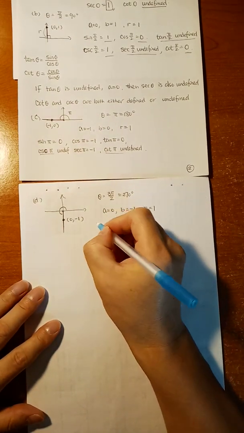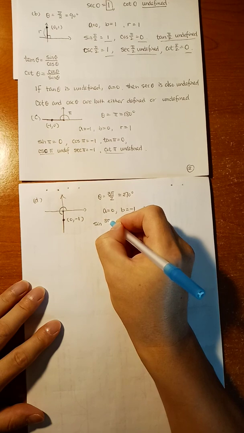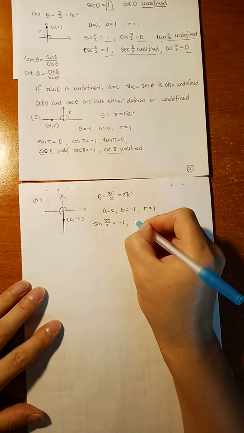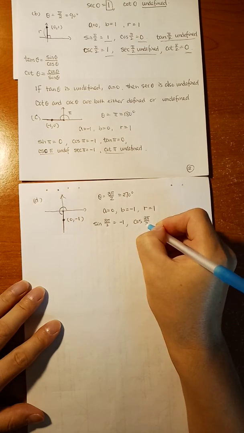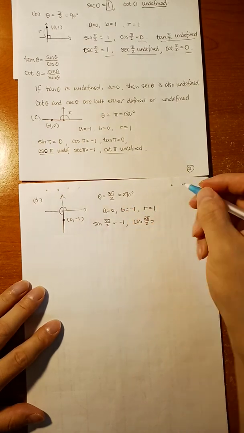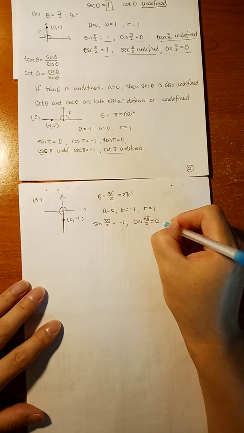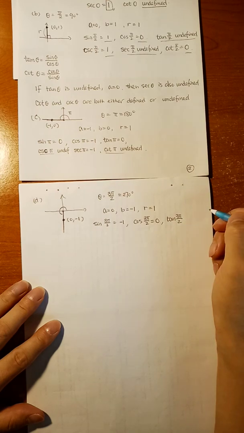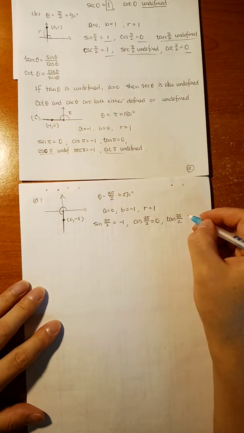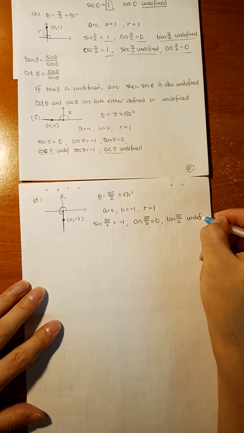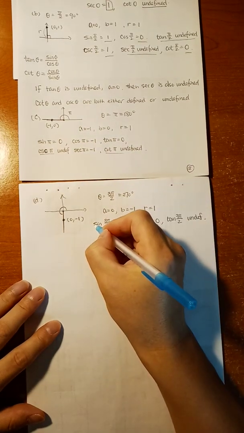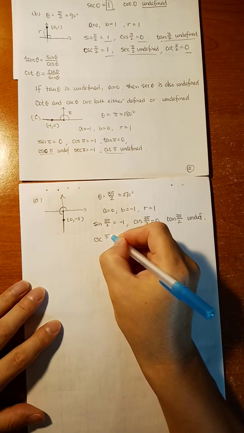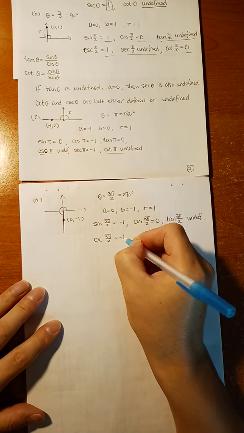Okay, then let's check. Sine 3 pi over 2 is y over r, -1. Cosine 3 pi over 2 is x over r, which is 0. And then tangent 3 pi over 2 is -1 over 0, undefined. Okay? And then let's flip sine. You get cosecant 3 pi over 2. You flip -1, you still have -1.